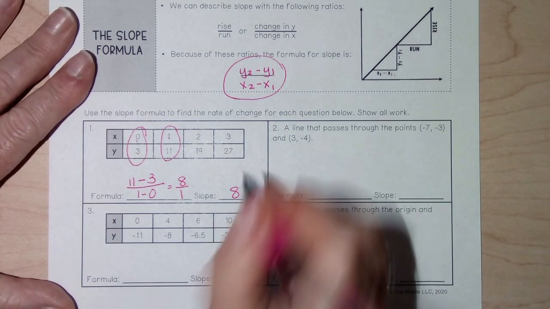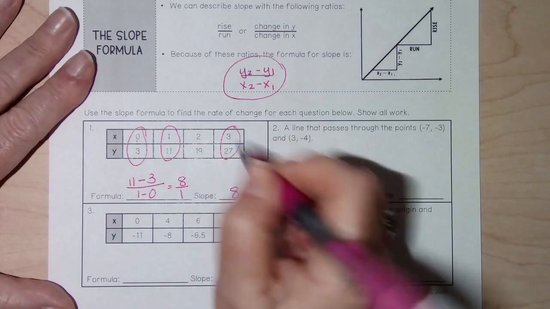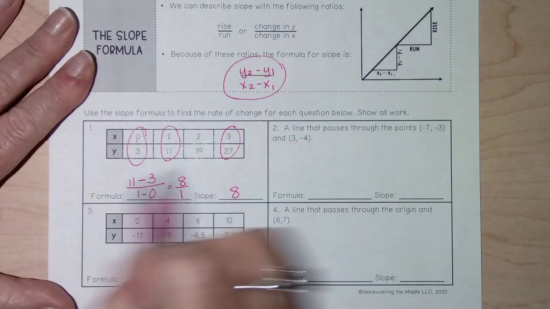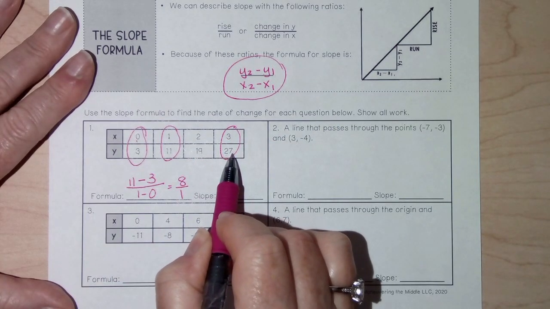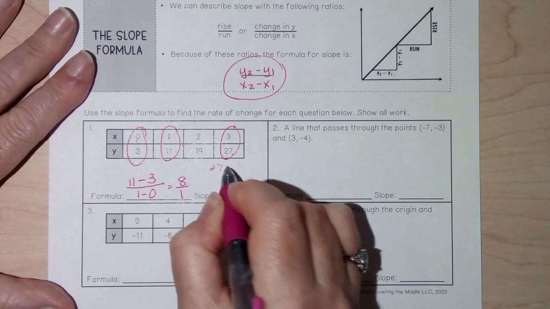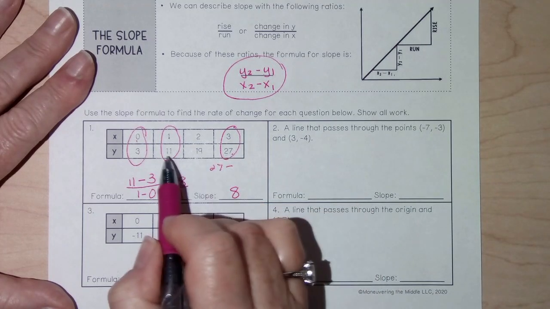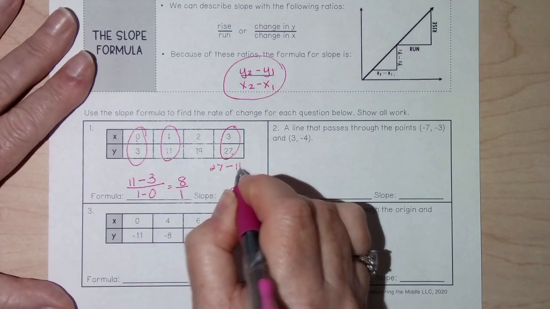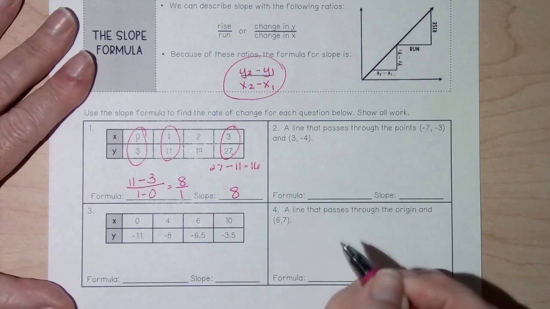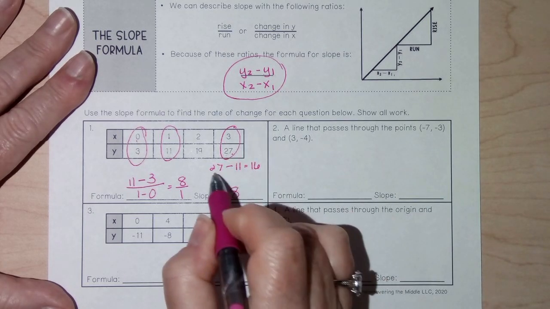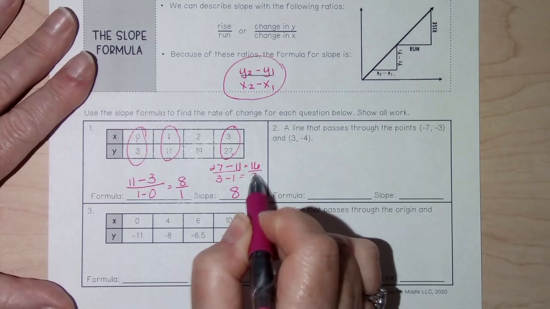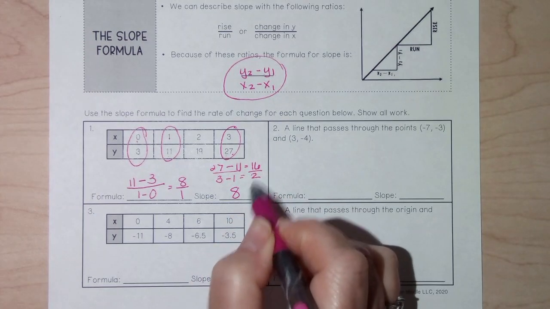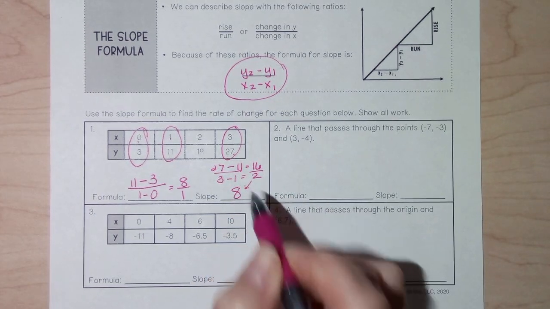I could have also picked this point and any other point. I would do 27 would be my y2, so 27 minus 11, which would be 16, over 3 minus 1, which would be 2, and 16 over 2 also equals 8.